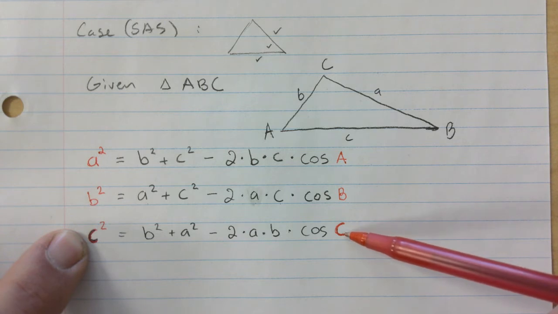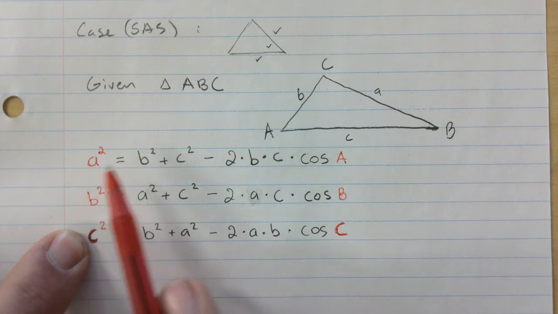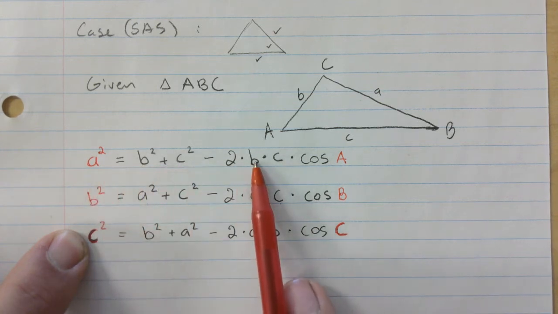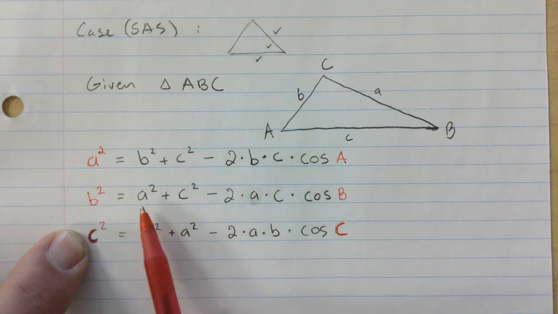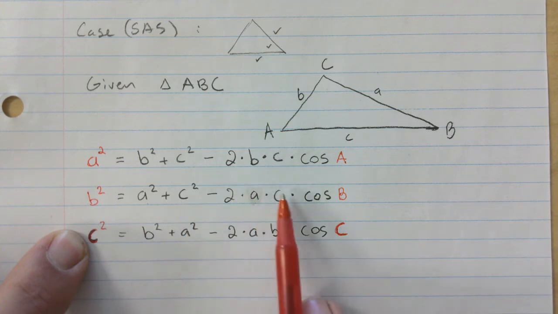Side and angle across. And in between, if a is here, you're going to have b and c here. And it's going to show up again here, b and c again. If you have b squared there, then it's going to be a squared, c squared, and you have ac multiplying.